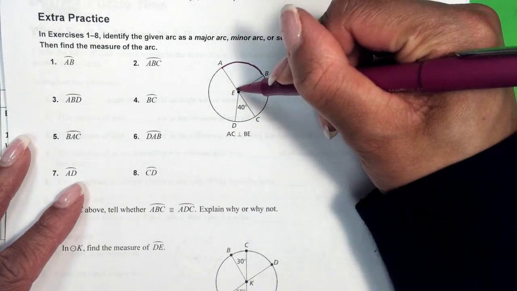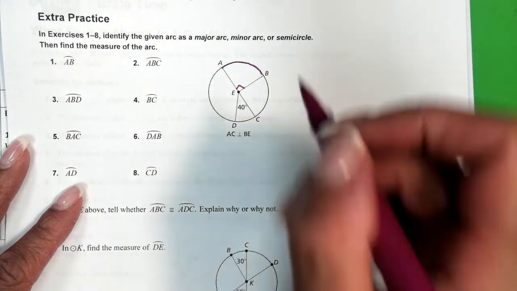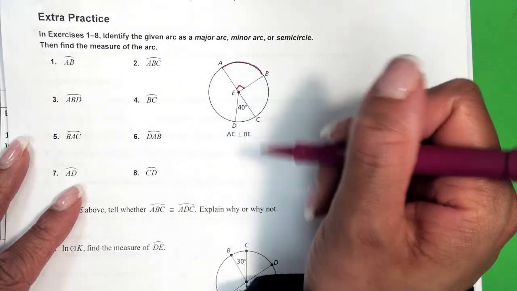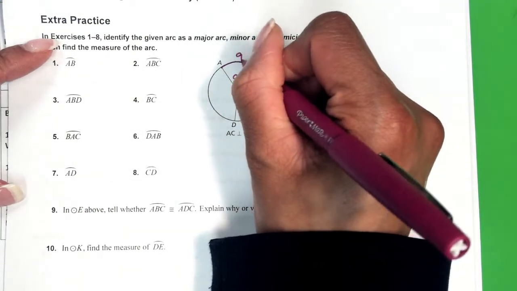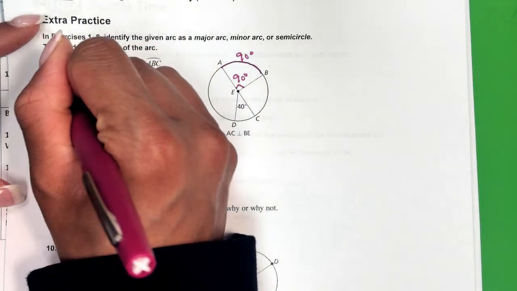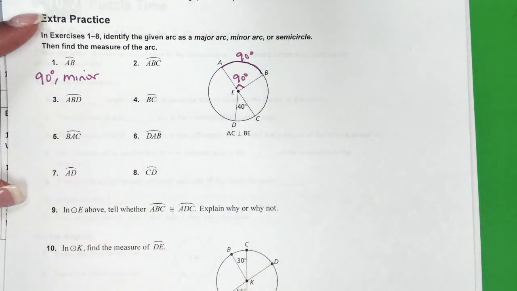If I were to tilt it a little this way, it looks very much like a right angle. So if angle AEB is 90 degrees, then my arc length is 90 degrees. So AB is 90 degrees, and it is a minor arc because it is less than 180.